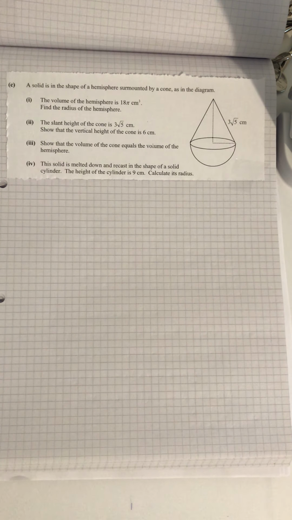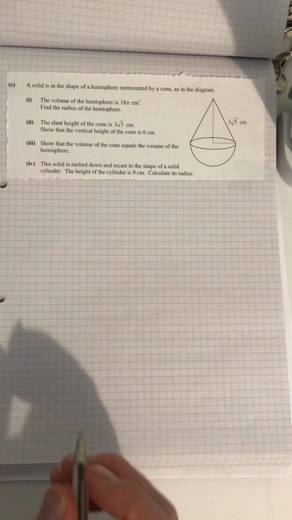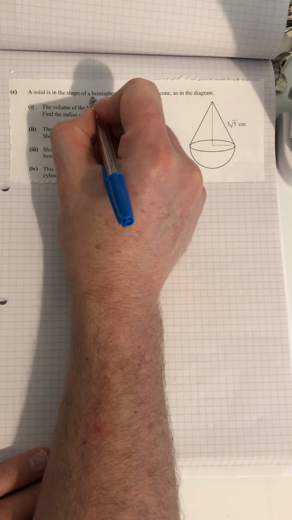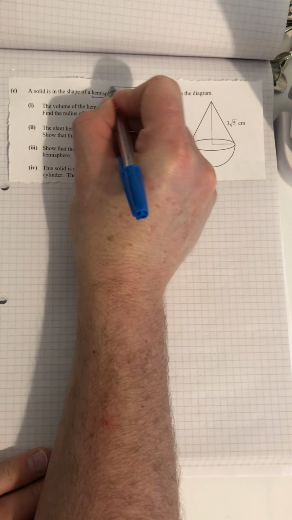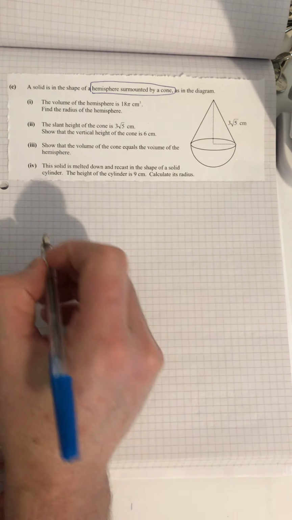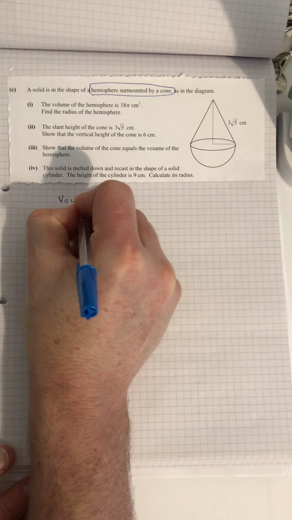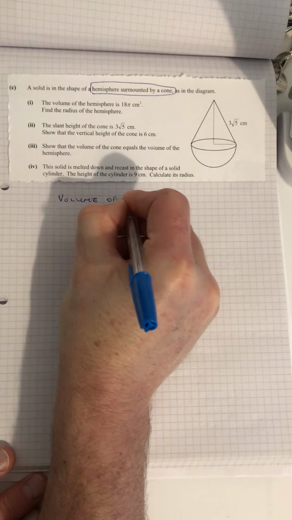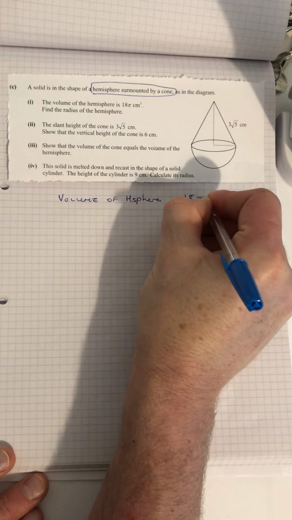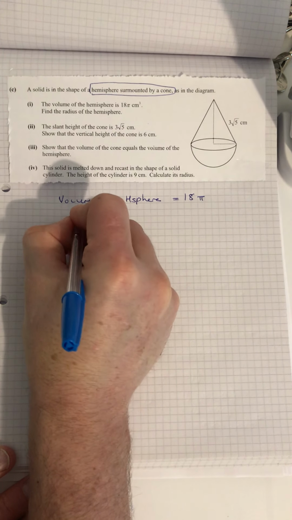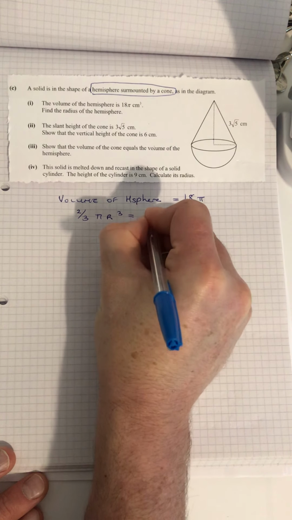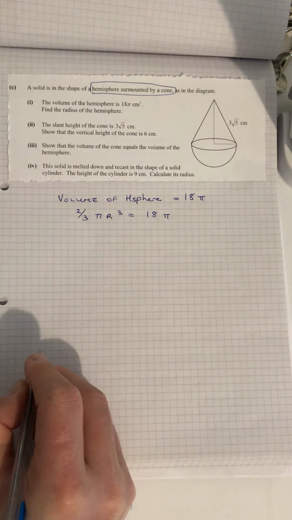Now for part C, in this case, this is a shape and it's a hemisphere surmounted by a cone. So the volume of the hemisphere is 18 pi. So we know that 2/3 pi r cubed is equal to 18 pi.